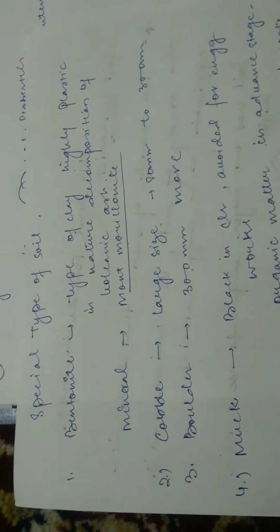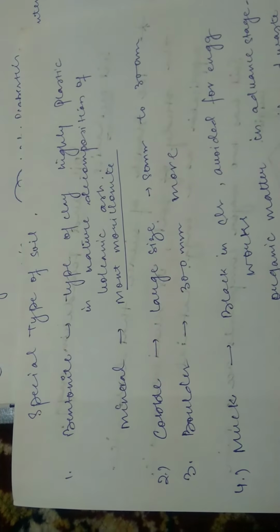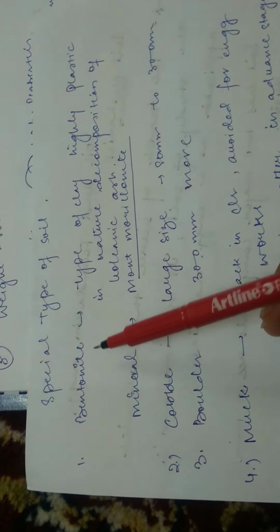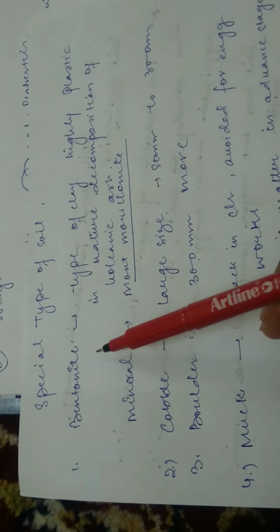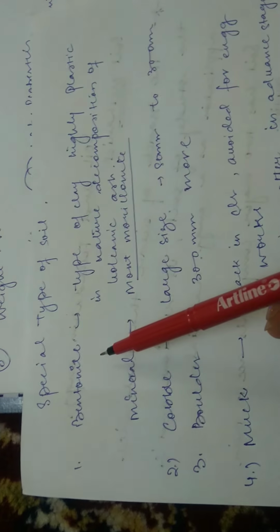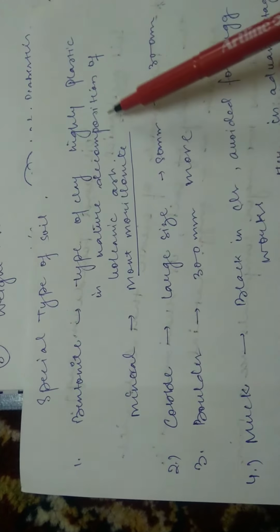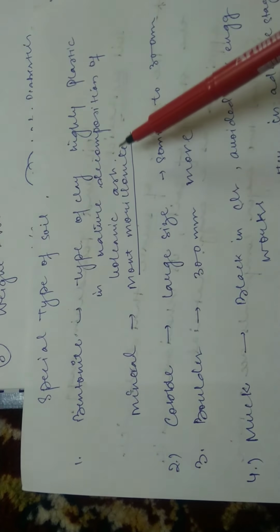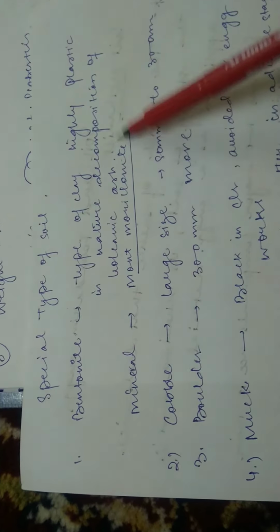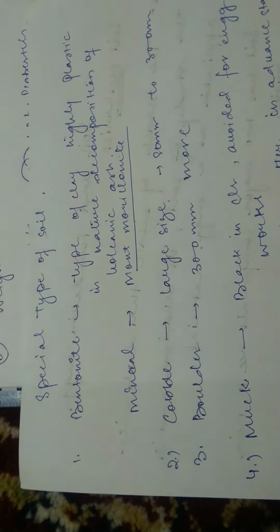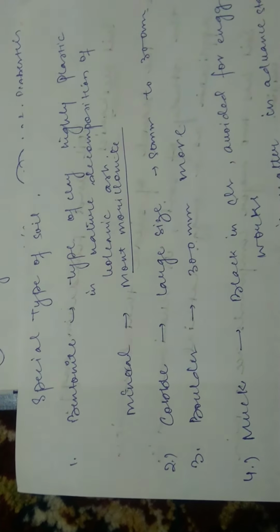Okay, now moving on. Special types of soil, the first one being bentonite. The bentonite clay is the clay which has a very high percentage of the clay mineral montmorillonite. It is a very highly plastic clay. Now it results from the decomposition of volcanic ash. It is highly water absorbent and has high shrinkage and swelling characteristics.